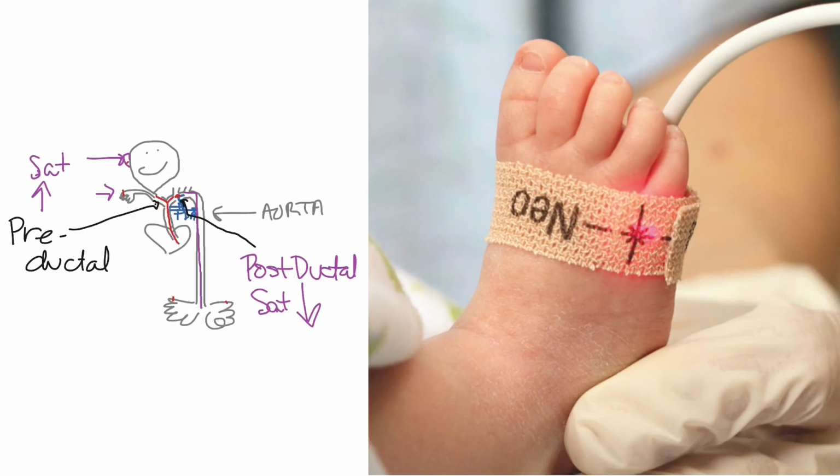At this point, it's really important to pop on a SATS probe, and if you have possibly ECG leads, also to place those. We like to place the SATS probe preductal, which means before the ductus arteriosus, and this means either on the right ear or the right hand side of the body, because the SATs on this side will usually be higher.